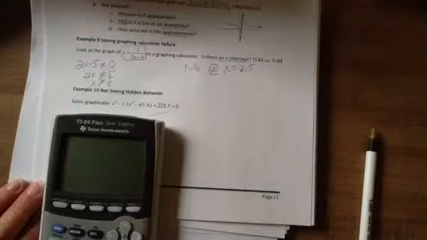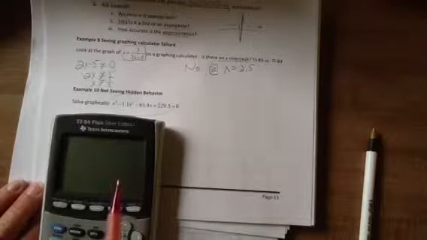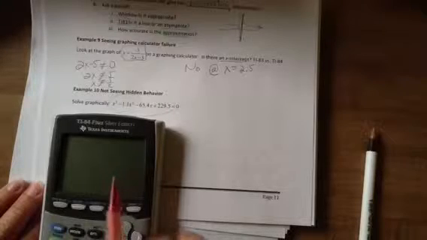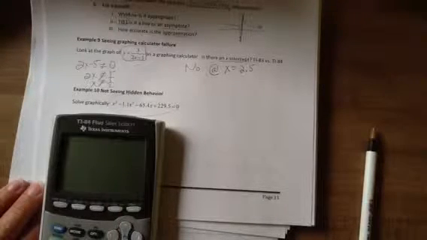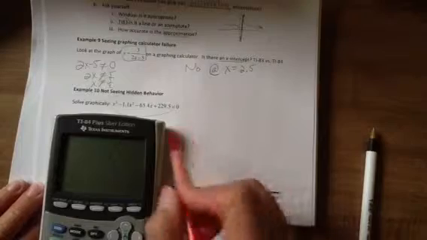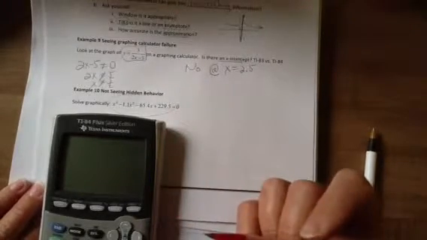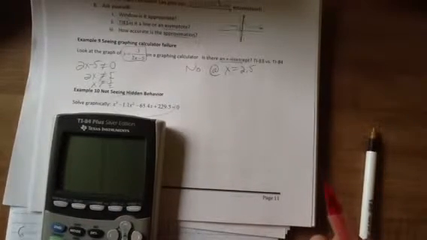And I'm going to put x cubed minus 1.1x squared minus 65.4x plus 229.5. Pretty ugly equation to want to sketch by hand. So we're putting it in our calculator. I'm going to do zoom 6 so it will be in the regular mode.